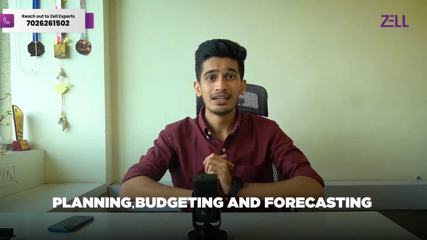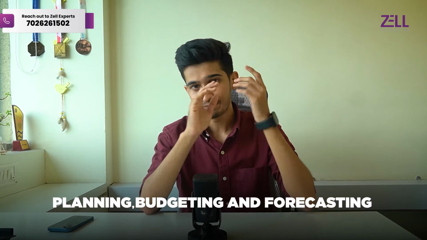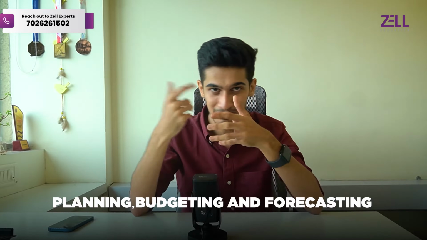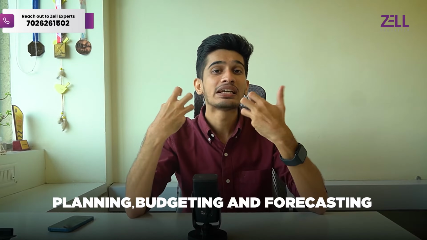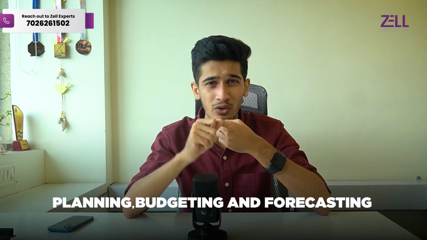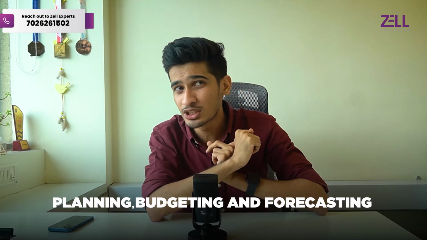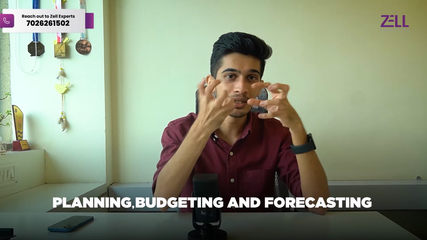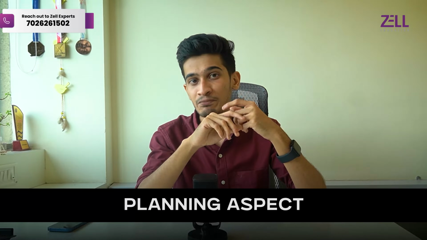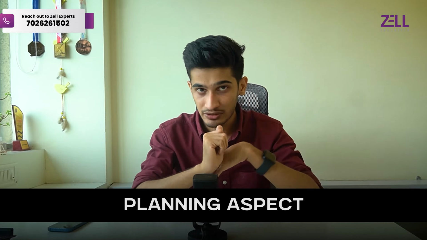The next subject is Planning, Budgeting and Forecasting. Now, planning, budgeting and forecasting obviously deals with these three aspects: planning, budgeting and forecasting. But when you're planning, there are various frameworks through which you plan. There's something known as SWOT analysis, there's something known as BCG growth share matrix, there is something known as PESTLE analysis. All of this you learn in the planning aspect of this subject.